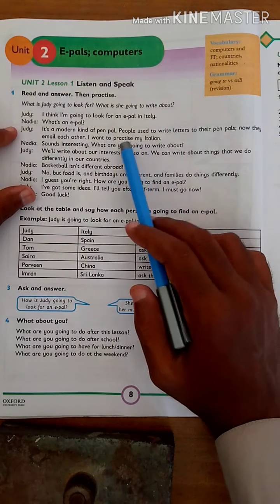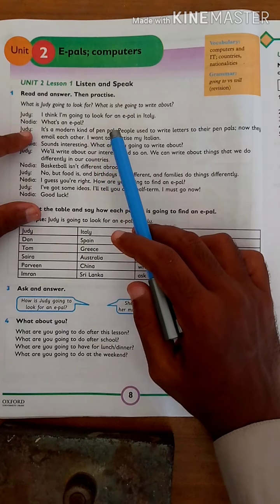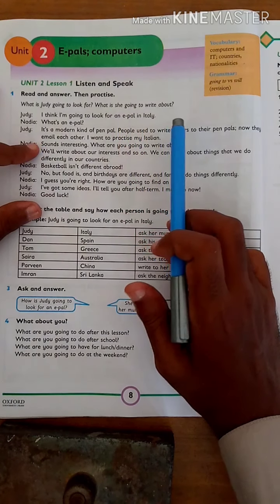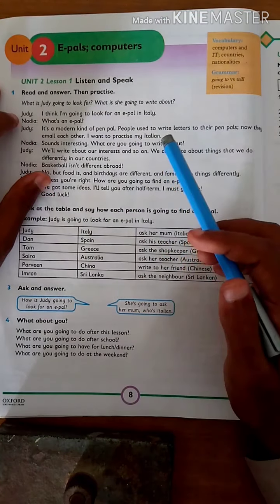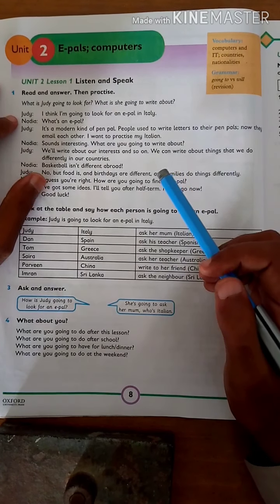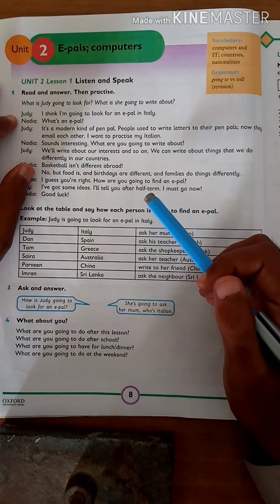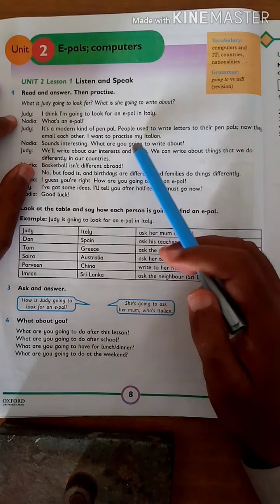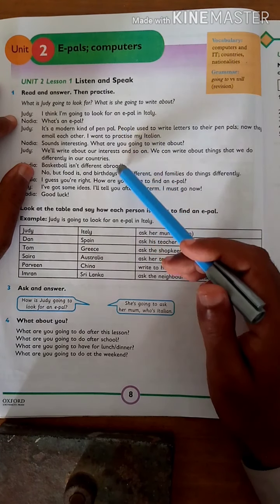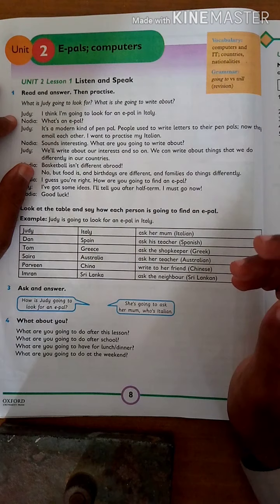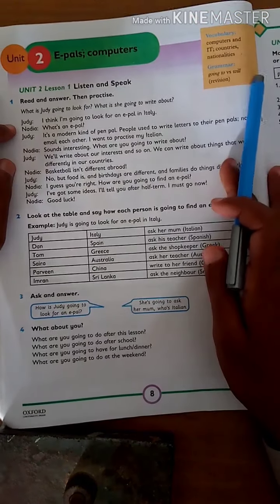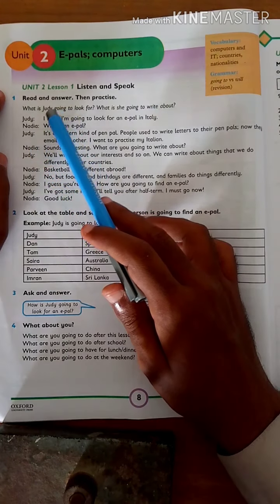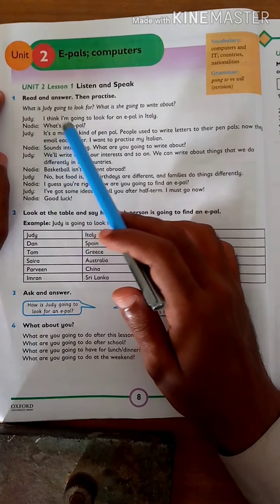Okay, so as I told you earlier, we use EPAL computers when we want to know about other people of other countries, about their culture and their educational system. Then we want to make an EPAL, an electronic pal, a friend that helps us know more about the system of education and about the culture of other countries. Then we use EPALs. Now here we have 2 girls who are talking in the lesson.